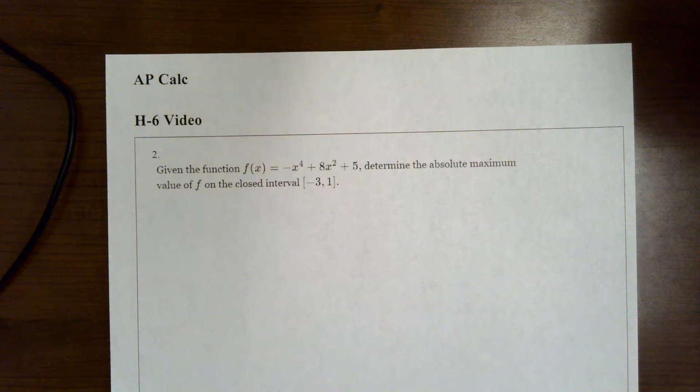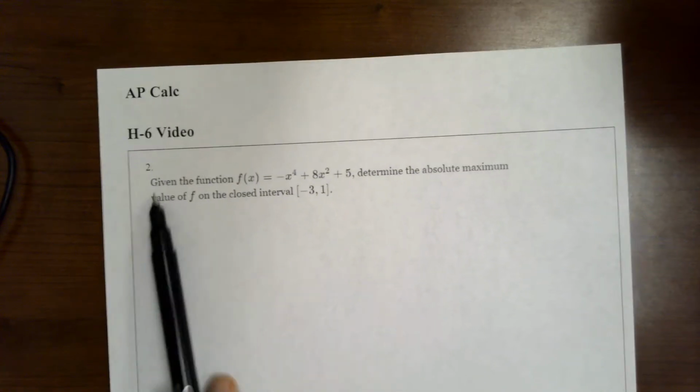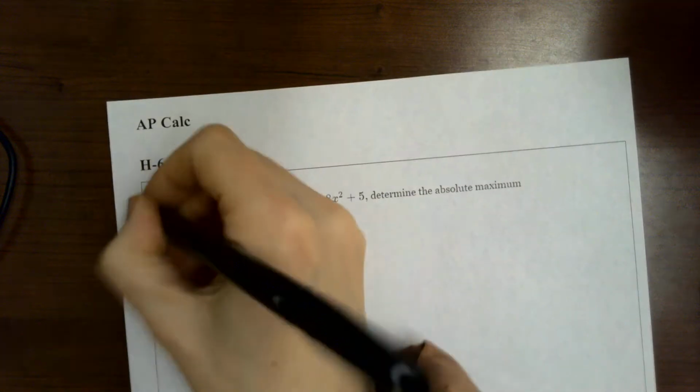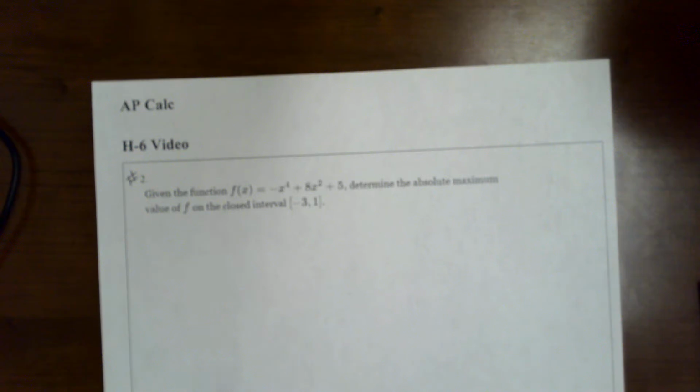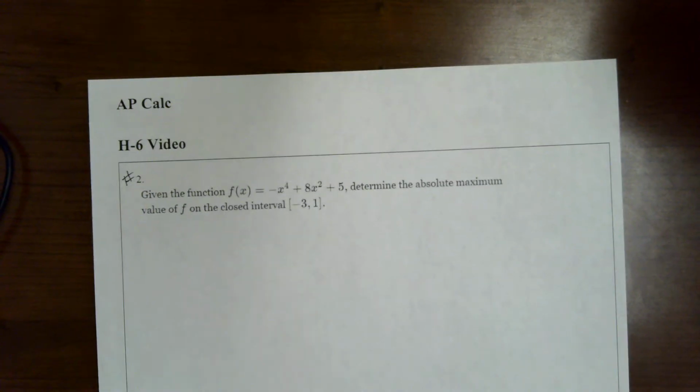Okay, here's H6. I think that you'll like this. It's pretty simple, and it shouldn't take much explanation from me. But okay, so we're gonna do number 2 and number 4 from the practice. So let me just read this and then I'll introduce something.